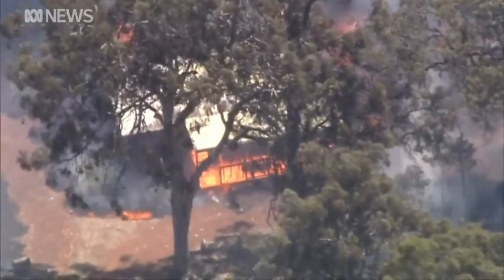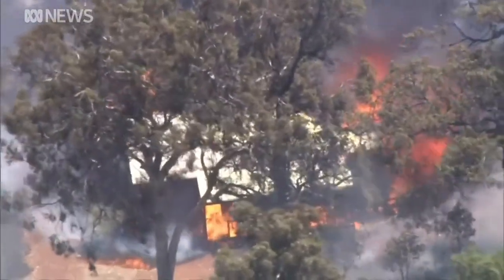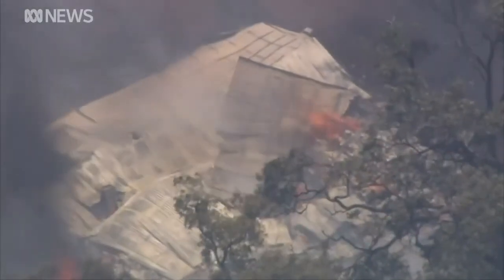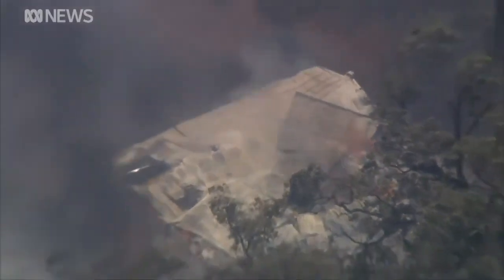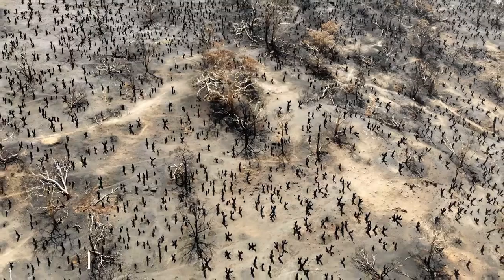The number of homes destroyed in the bushfire northeast of Perth has been revised up by 5 to 86. More than 10,000 hectares of land has been destroyed since the bushfires took hold. The flames claiming everything in their path.